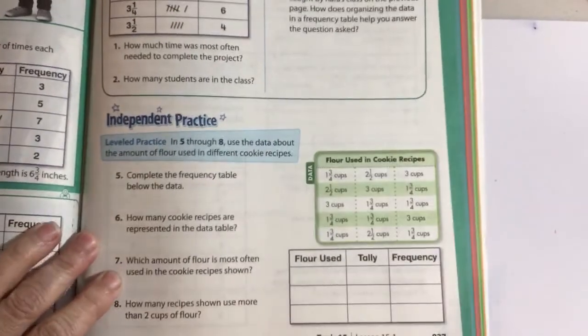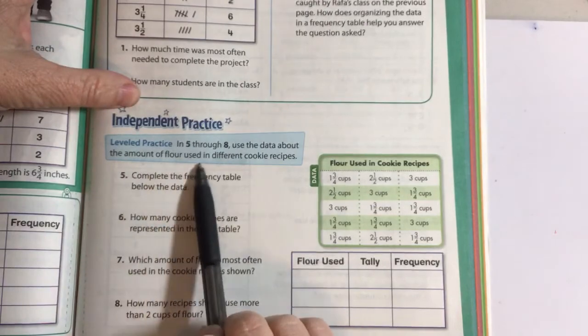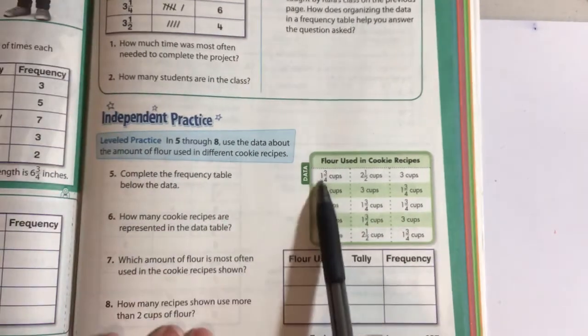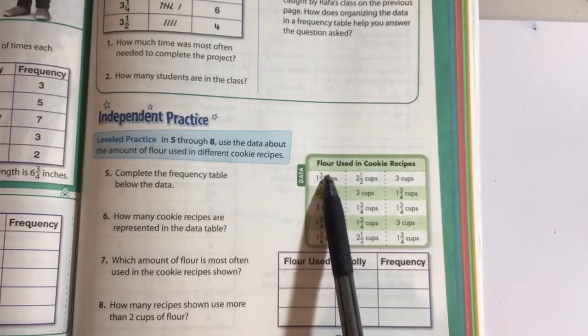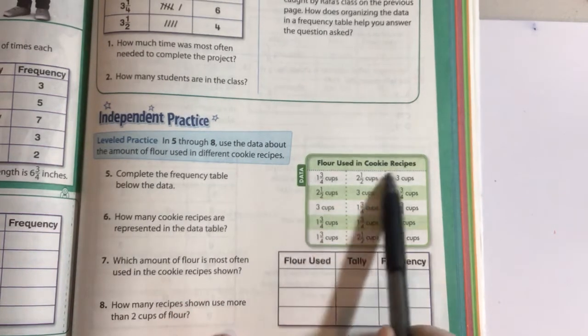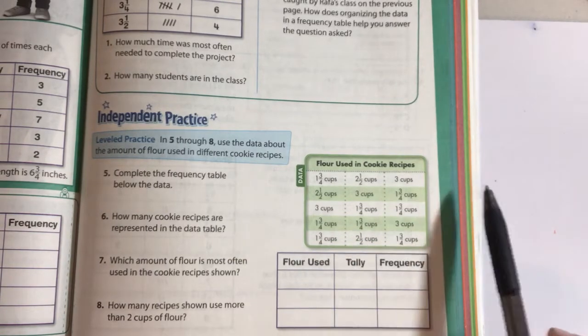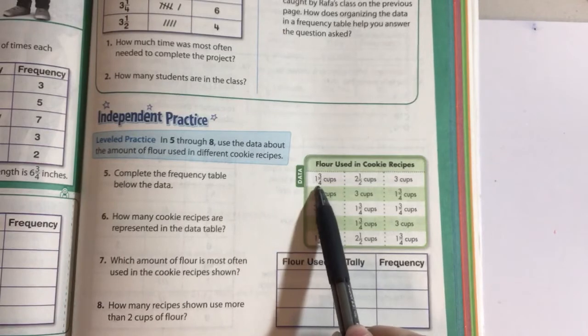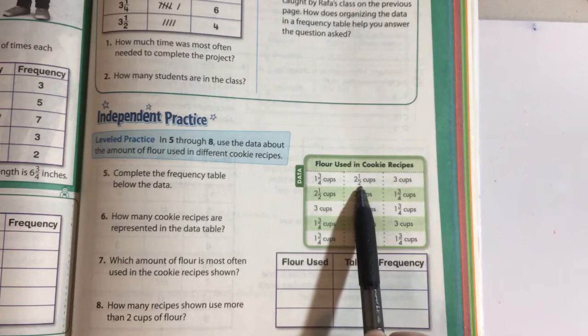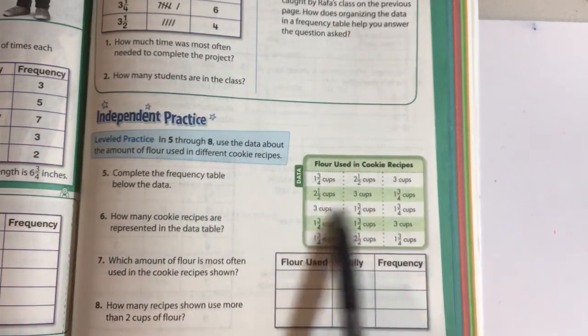All right, so here we have a frequency table. It says in numbers 5 through 8, use the data about the amount of flour used in different cookie recipes. So here I have some cookie recipes. And whenever you make cookies, depending on what recipe you look up, there's always different ingredients and different amounts. This particular recipe was trying to figure out, let's look at a bunch of recipes and see how much flour they used. So it looks like they looked up one recipe and it said to use 1 3/4 cups of flour. They looked up a different recipe and it said to use 2.5 cups of flour. They looked up another recipe and it said to use 3 cups of flour, and so on and so forth.